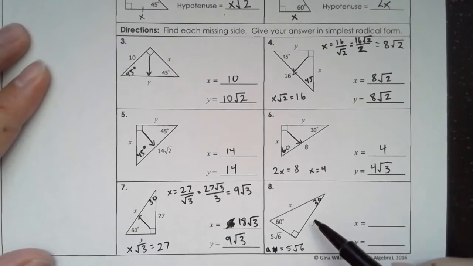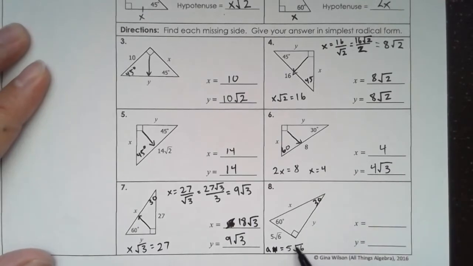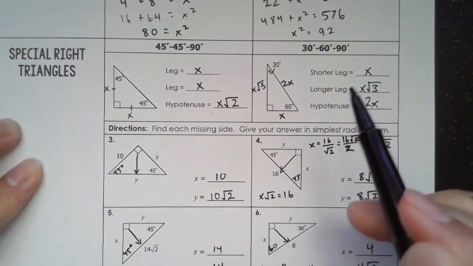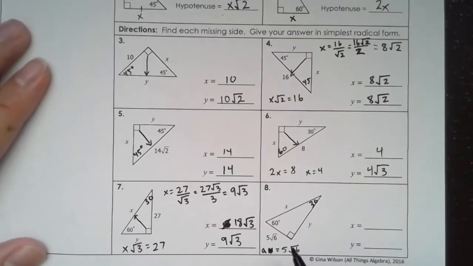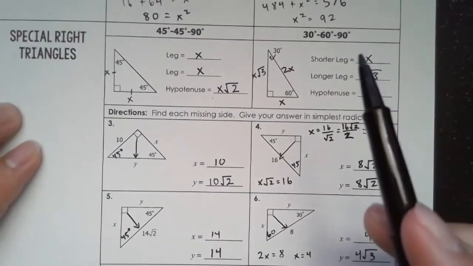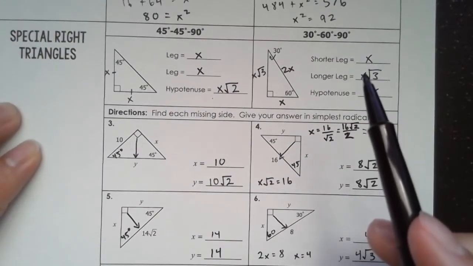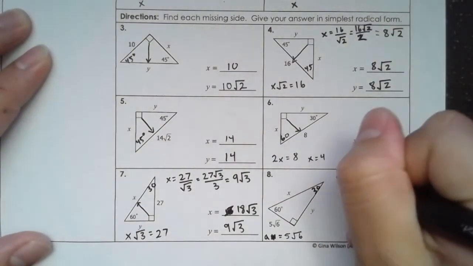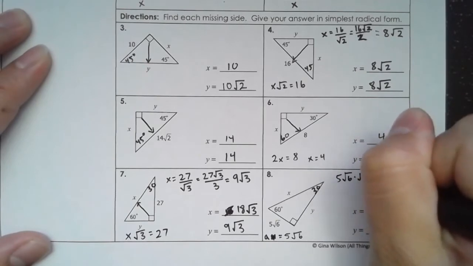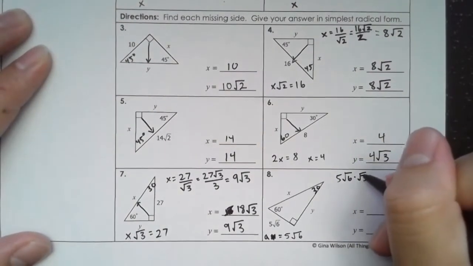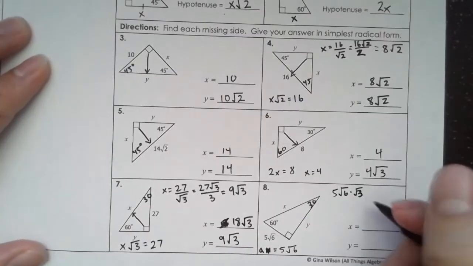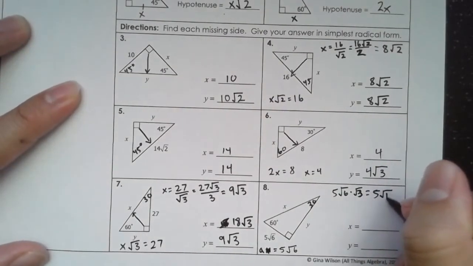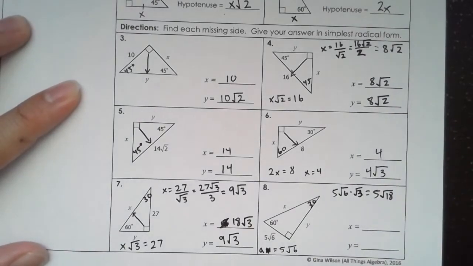To find y, the longer leg, this is my smallest leg, if x is equal to 5 square root of 6, the longer leg is whatever that shorter leg is times square root of 3. So I could just multiply this times square root of 3 to find what that longer leg is. If you recall how to multiply radicals, you get 5 square root of 18.